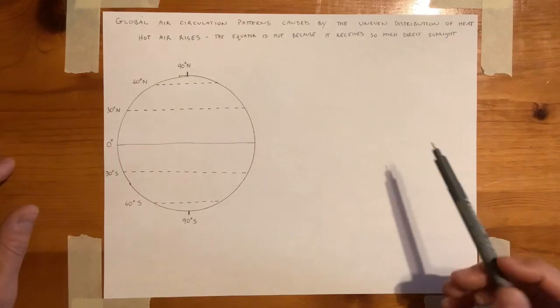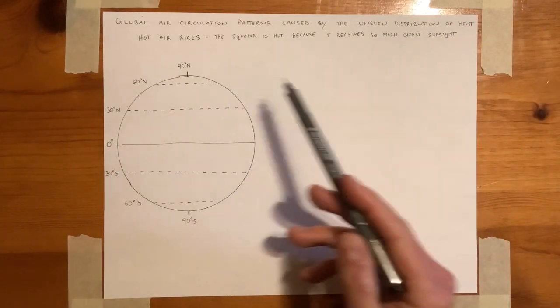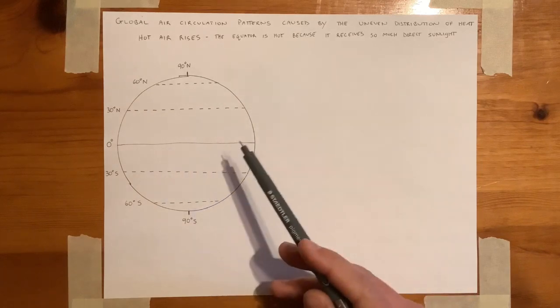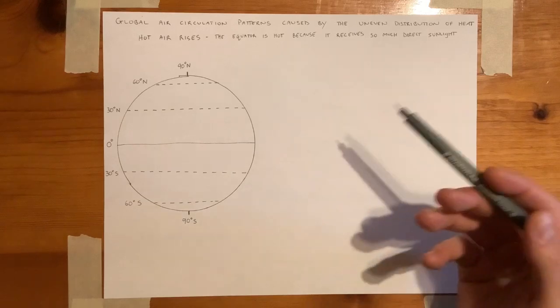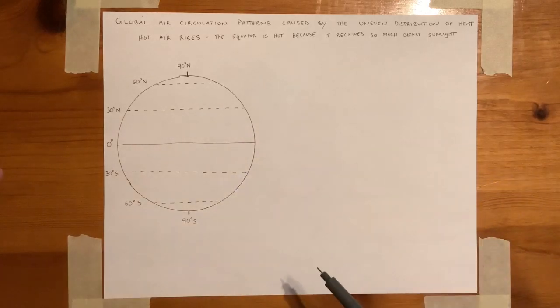So if hot air rises, then of course it stands to reason that the equator is going to have the hottest air because the equator receives so much direct sunlight, right? So we know that the equator is hotter than the poles.